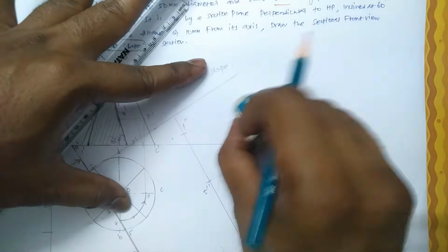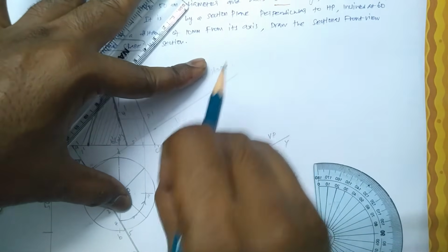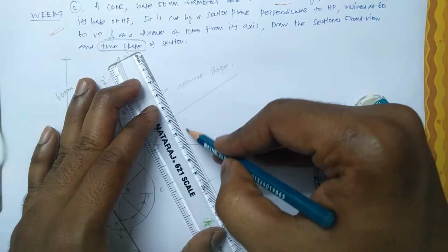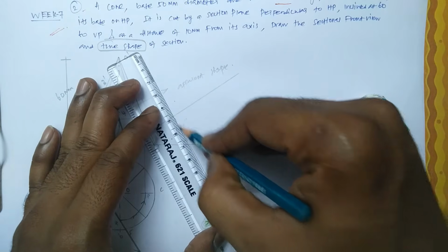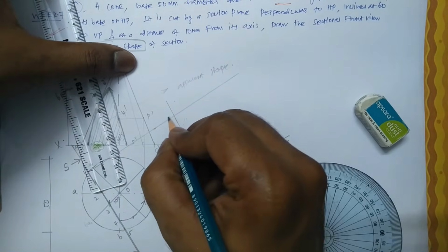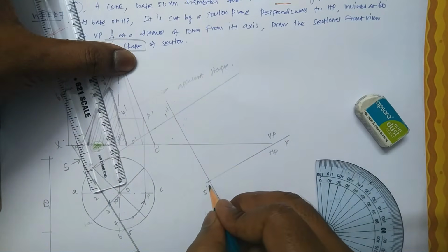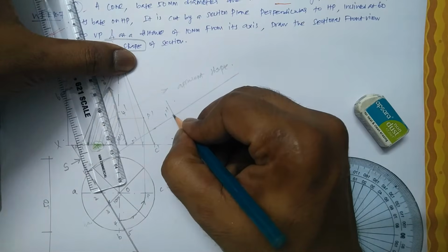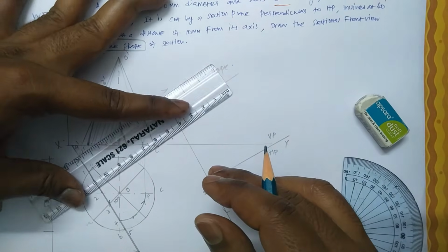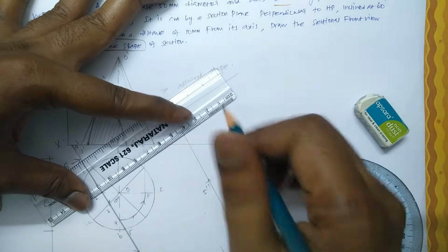This line is not correct. Initially I have not made a normal line. That's the problem. Okay, this is 1 double dash, this is 5 double dash. These 2 points we have identified. Now let us mark 2. It has to be parallel.